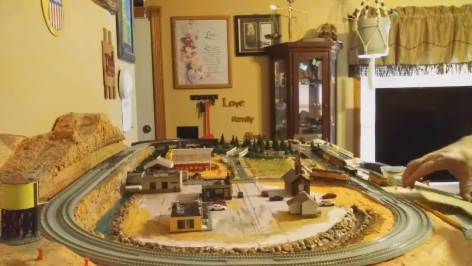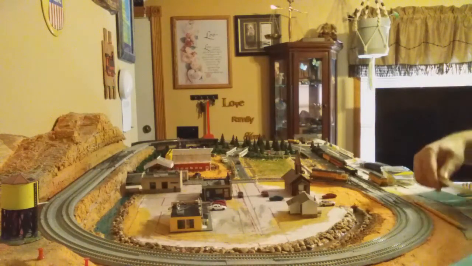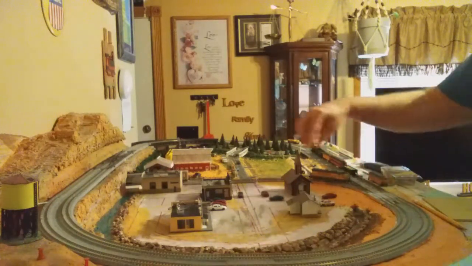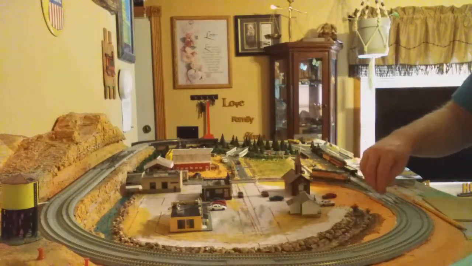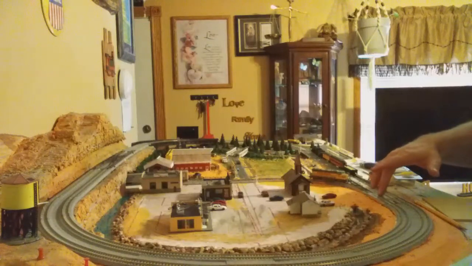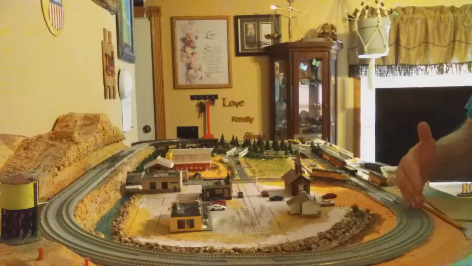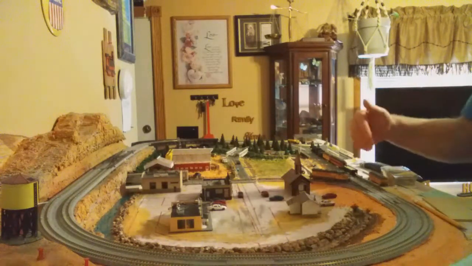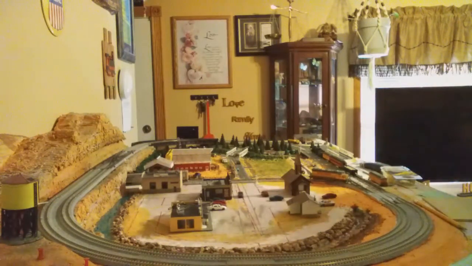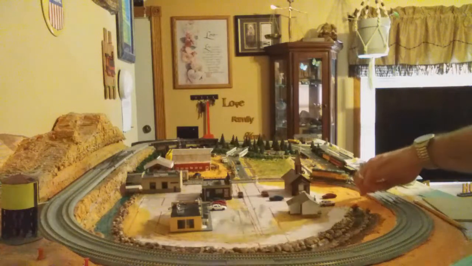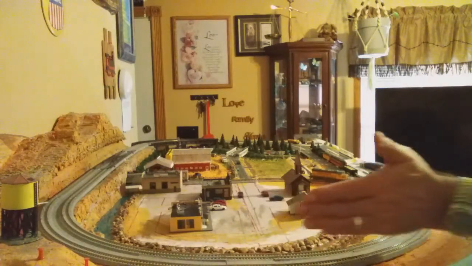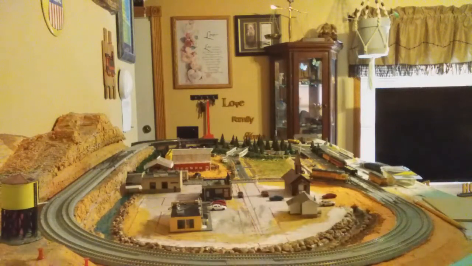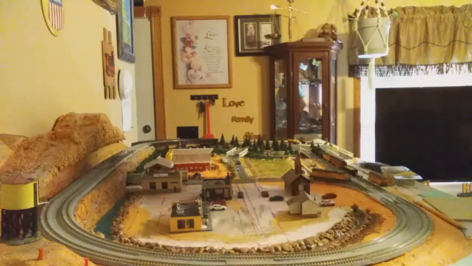But what I want to do is make this flat in here because he's pulling out of the siding, and then he comes over the crossing here, which is a re-railer, but then he starts going uphill here. I don't want that to happen because sometimes my cars will come uncoupled, and you don't want that to happen. So I'm going to make this all flat in here, and then once it gets over here and starts straightening out, then I'll elevate it to go that way. So that's what's going to go on here.